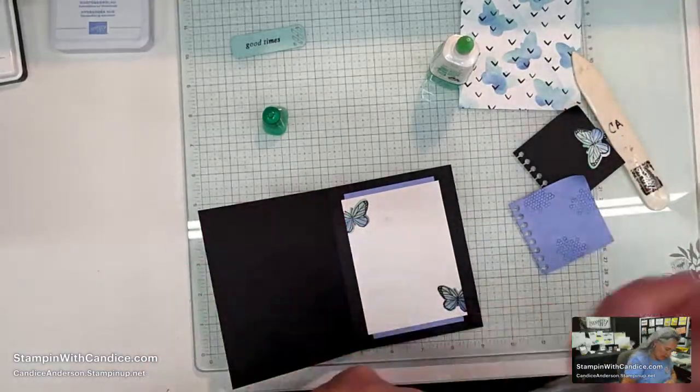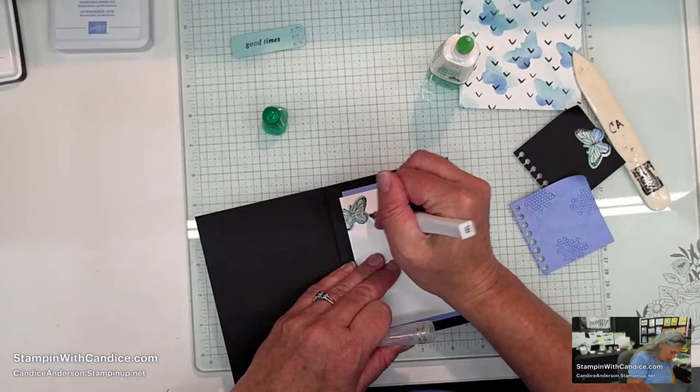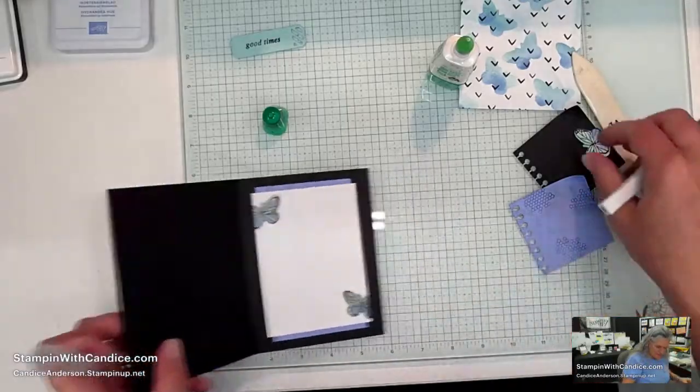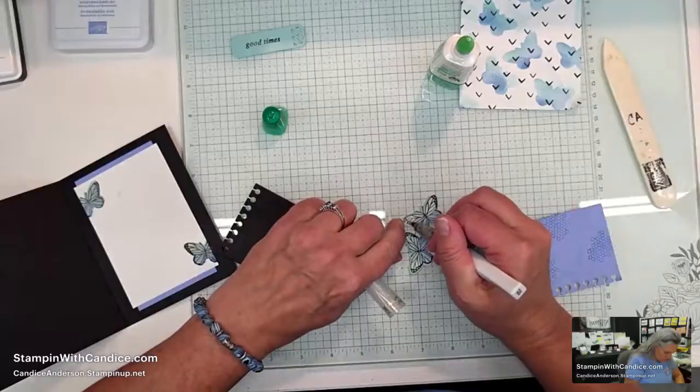One last thing, we're going to add a little bit of Wink of Stella. Make these butterflies sparkle, because who doesn't like sparkle? And we're going to add some to these ones as well real quick.